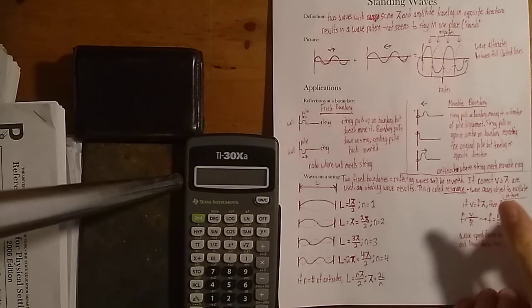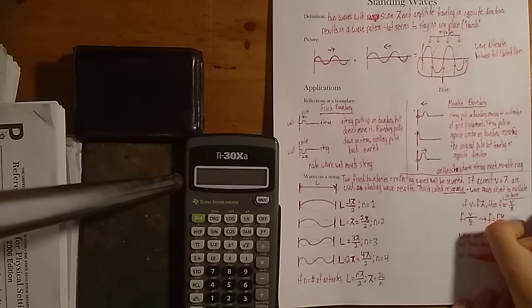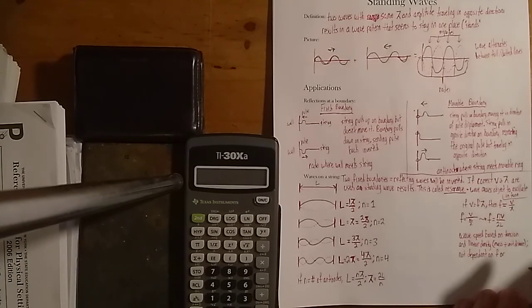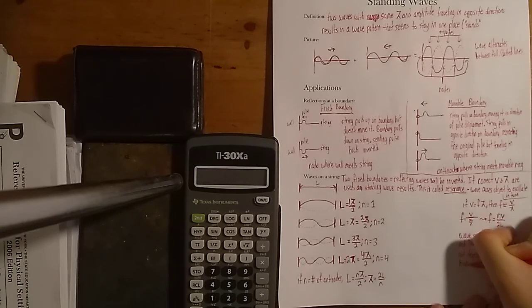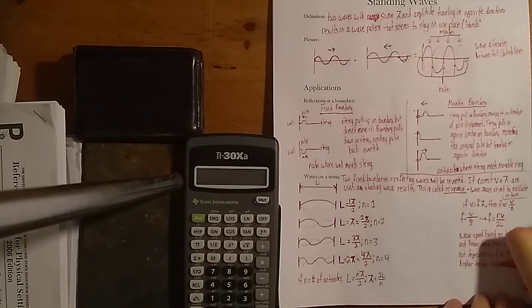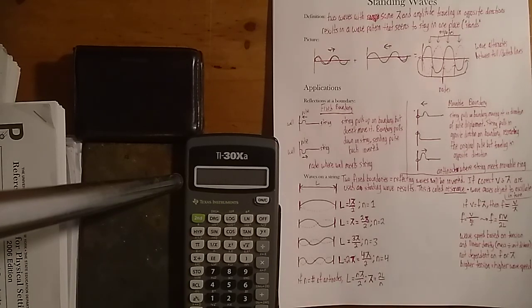The wave speed is not dependent, as we've talked about before, on the frequency or the wavelength. Changing the frequency will not change the speed of this wave. And just so we are clear, a higher tension equals a higher wave speed. And a thicker string will also equal, oh wait, I don't want to talk about that yet. I believe a thicker string equals a slower wave.